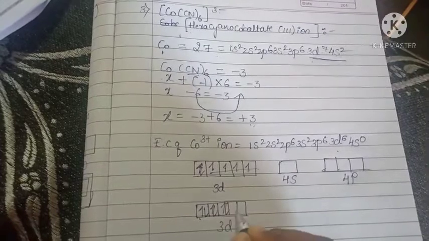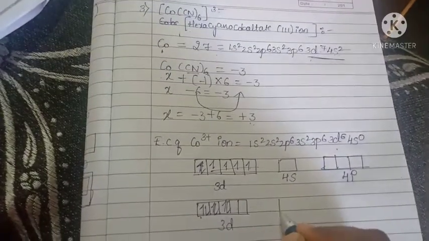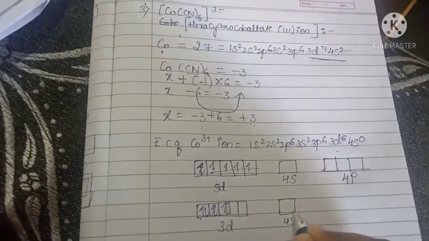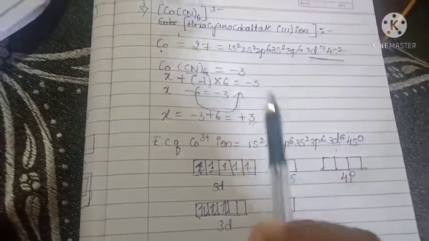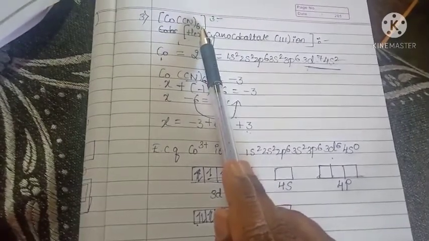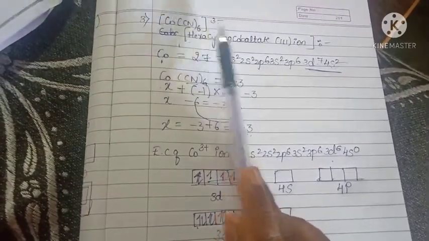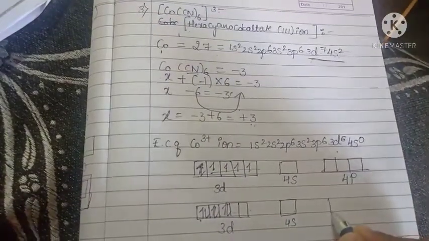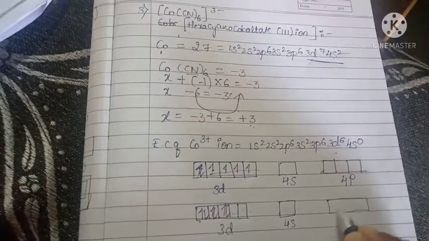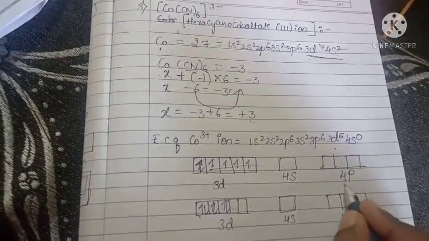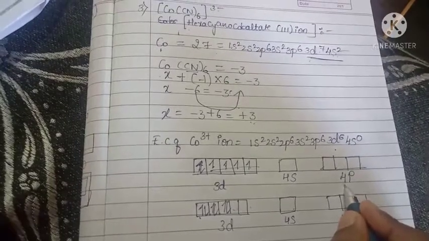The remaining empty orbitals are 2 in the d, and 1 is 4s, so 2 plus 1 is 3. How many ligands are there? 6 ligands, so cobalt needs 6 vacant orbitals. Here 3 vacant orbitals are there, and we need 3 more vacant orbitals, so that's why we are taking the 4p orbitals also.